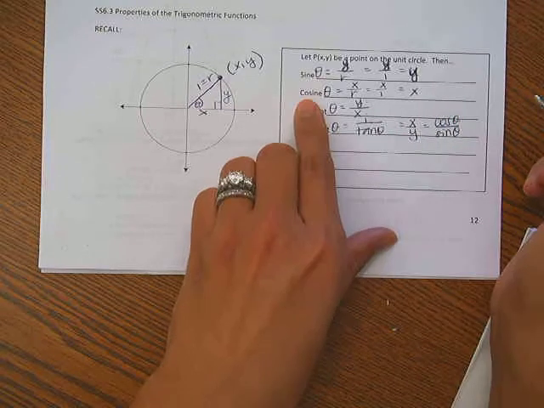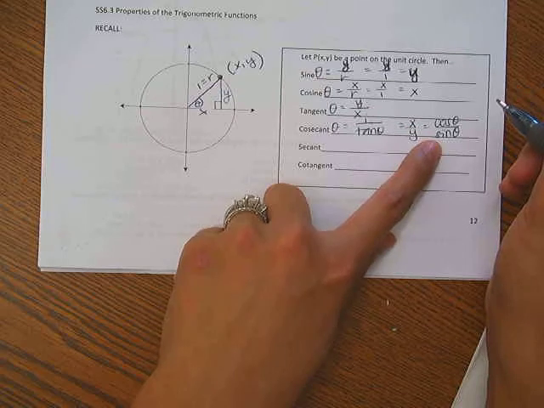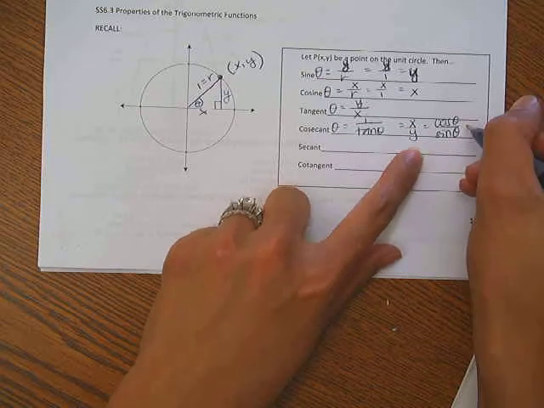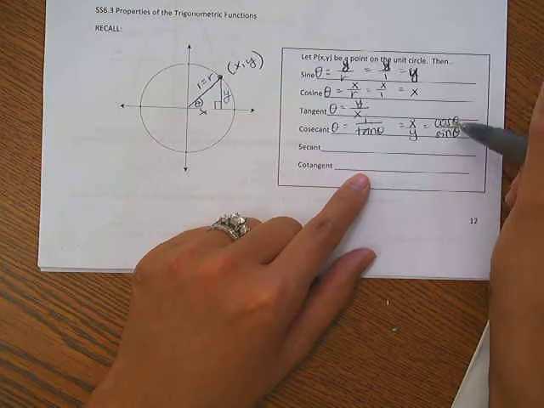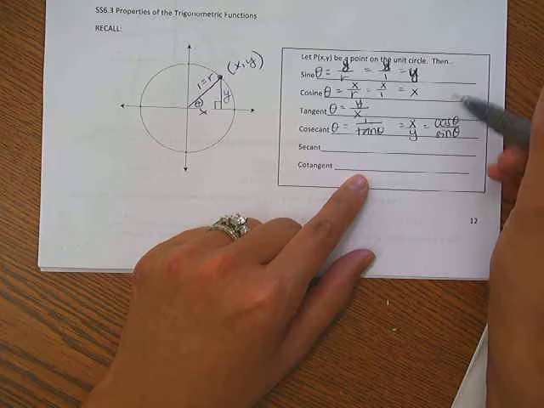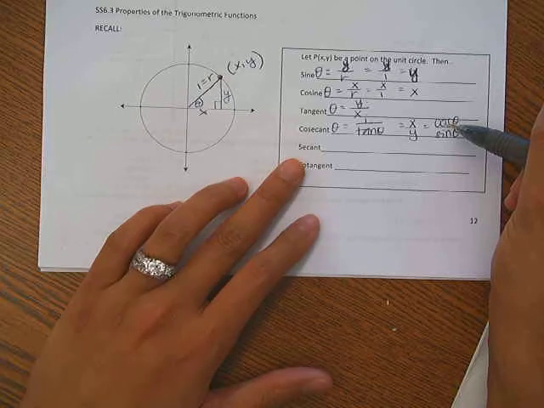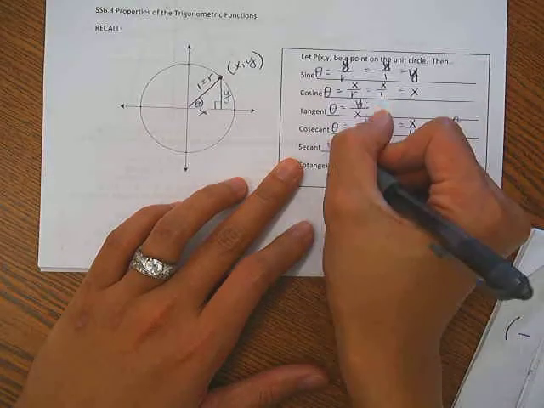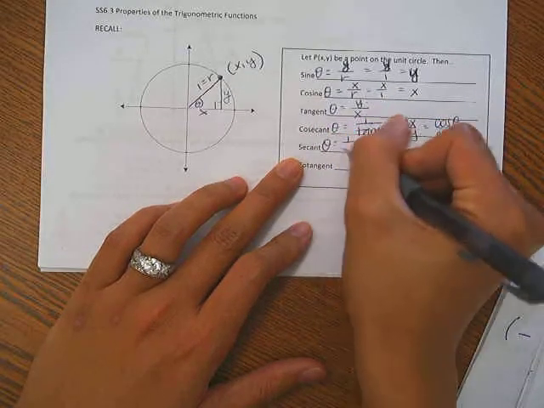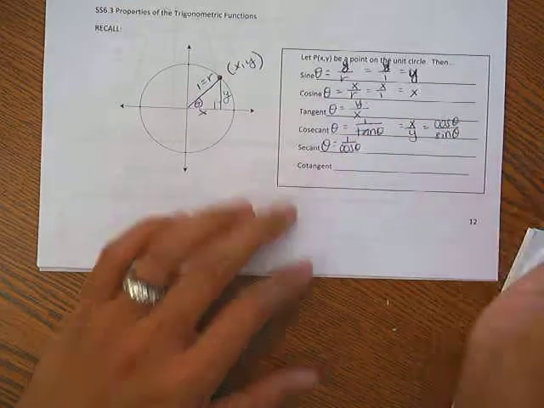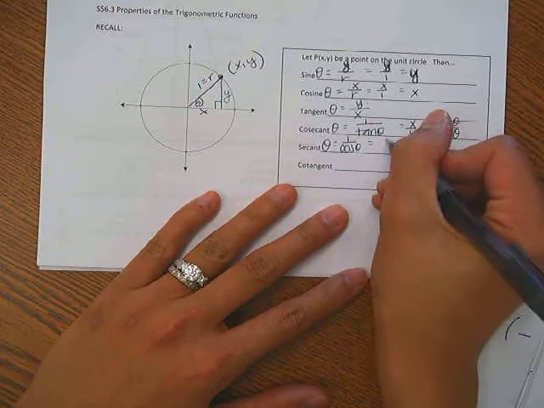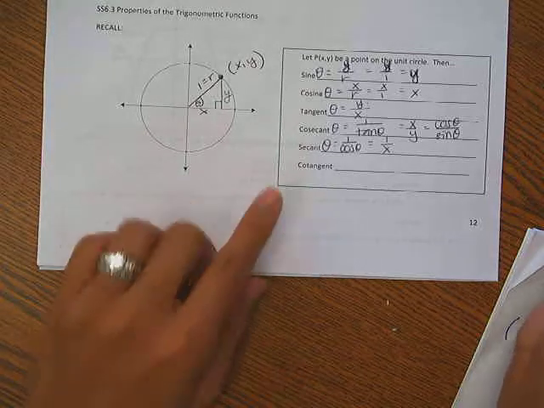Because x is going to represent cosine, and y is going to represent sine. So we have multiple ratios here that mean exactly the same thing. Then we also have secant. Secant is the reciprocal of cosine, 1 over cosine of theta. Okay. So cosine is x, so we can say 1 over x.